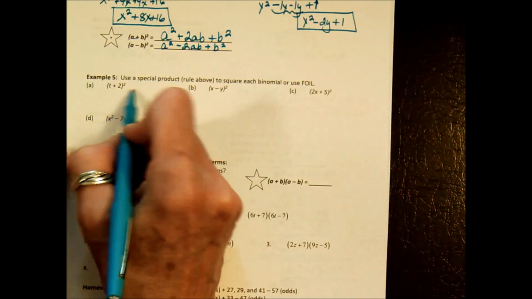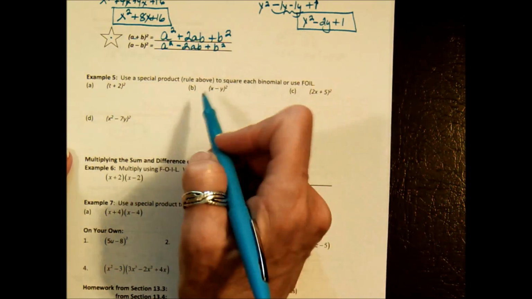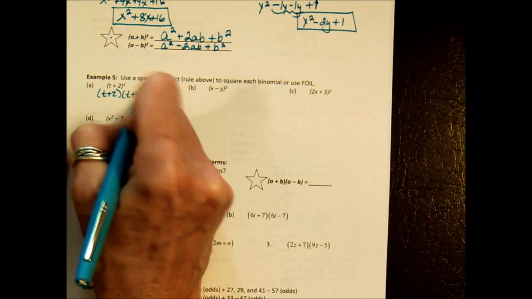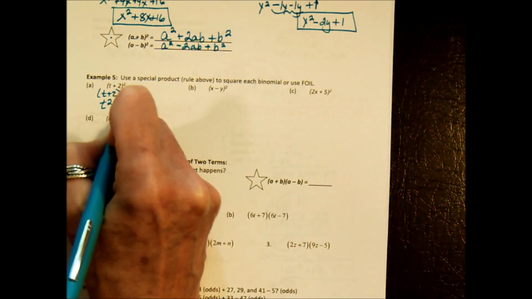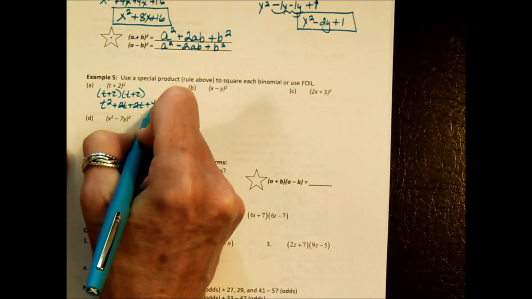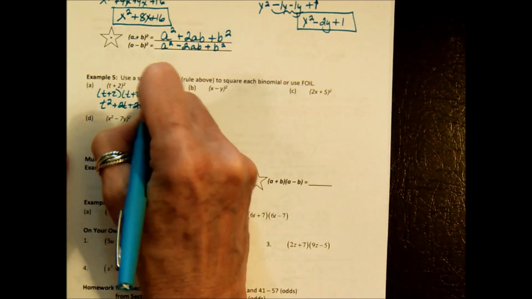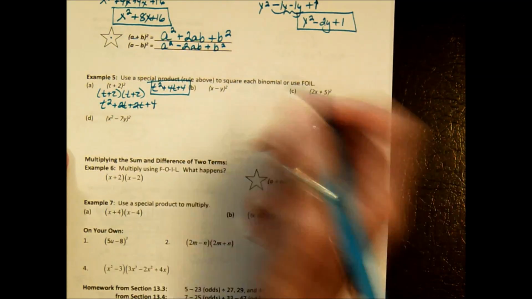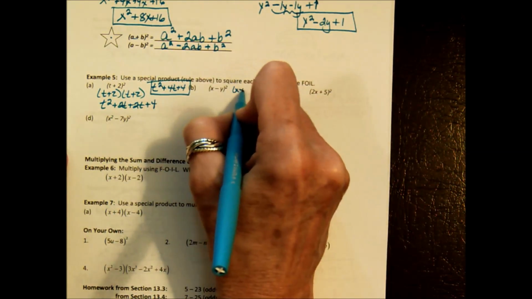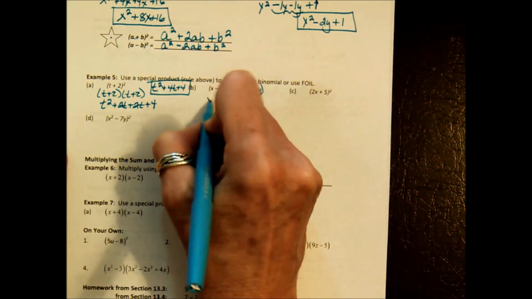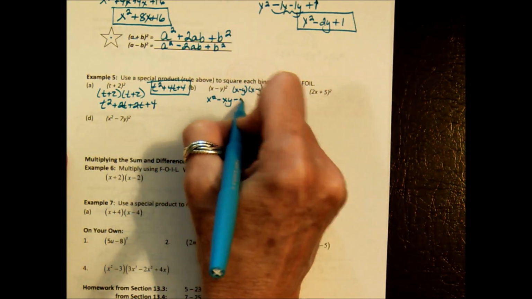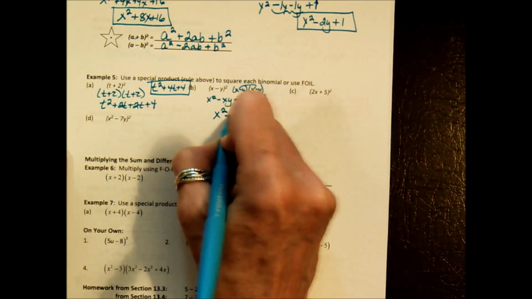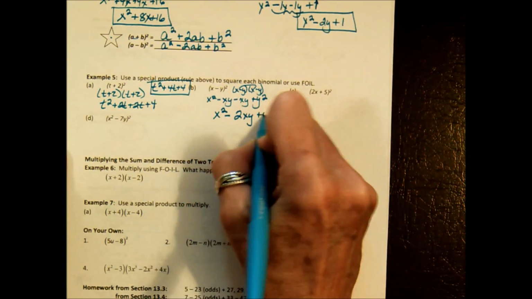So let's try these. You can either try using the rule. I don't recommend that. I recommend that you write it twice. So we would have t plus 2, t plus 2, t squared plus 2t plus 2t plus 4, which is going to give us, I don't have much room here, t squared plus 4t plus 4. The O and the I were the same again. Here we would have x minus y times x minus y, x squared minus xy minus xy, and then your last plus y squared. So x squared minus 2 of the 2 multiplied together plus the last one squared.